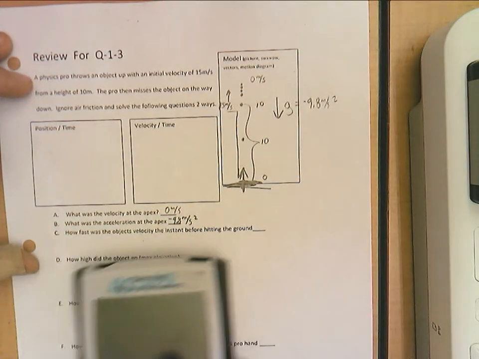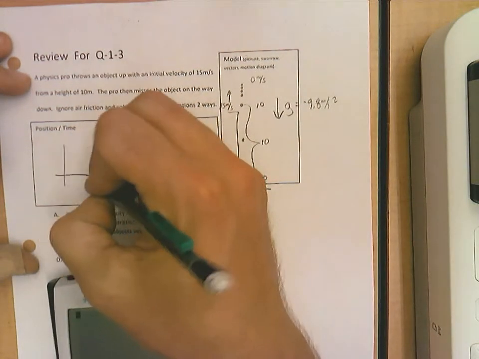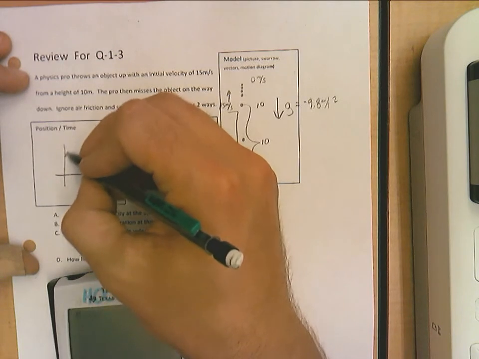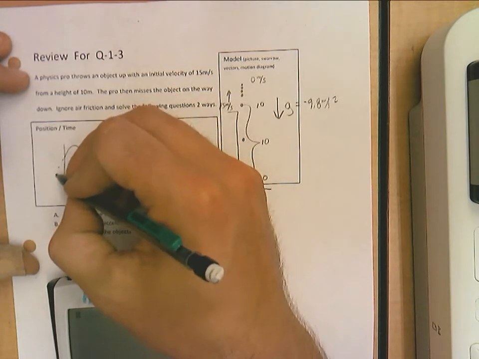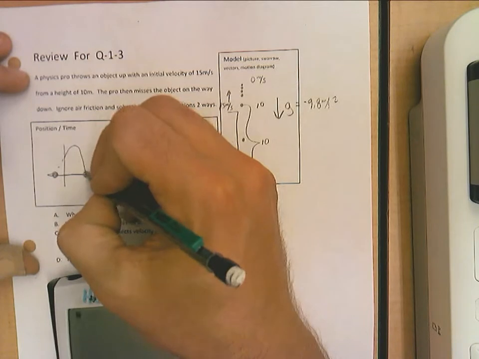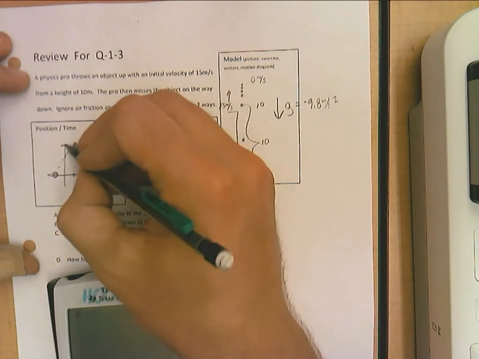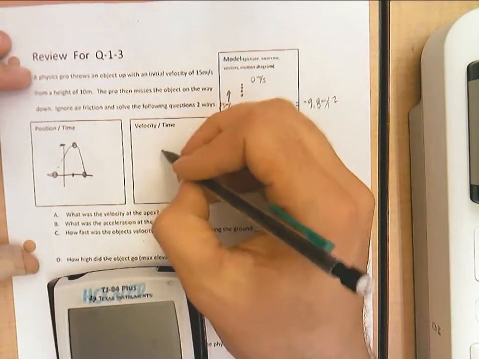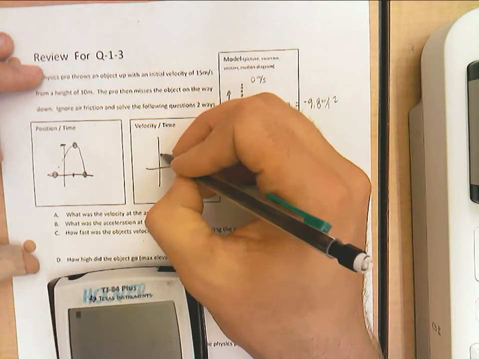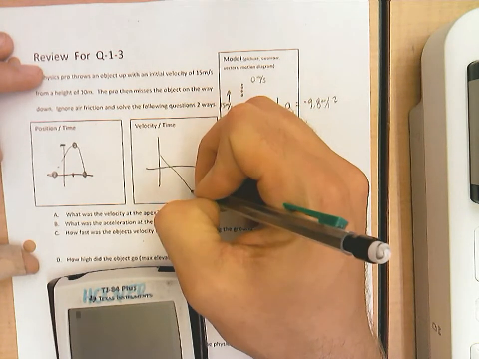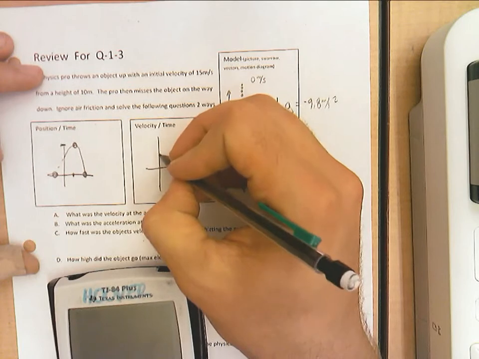So then we have to produce our graphs. We know what the graphs look like. They don't really change. It comes up and then back down. Remember that we also have this negative time that has physical significance. That's all we need to find on that graph. The other graph, the velocity-time graph, looks something like this, and this is our initial speed.